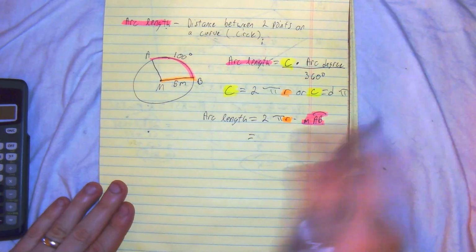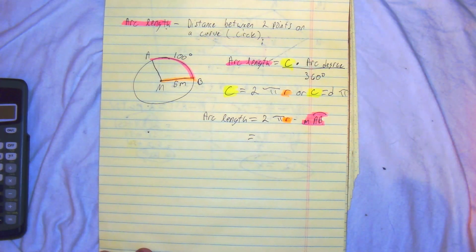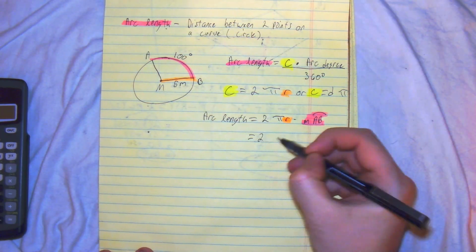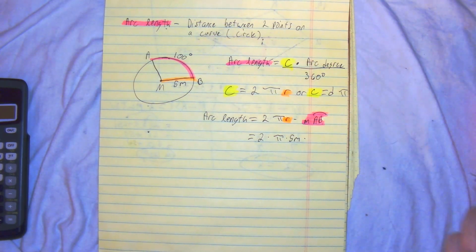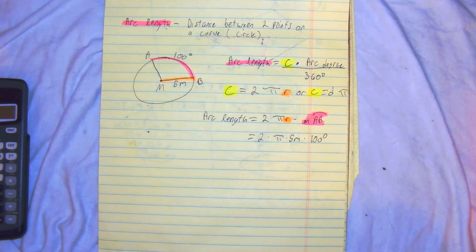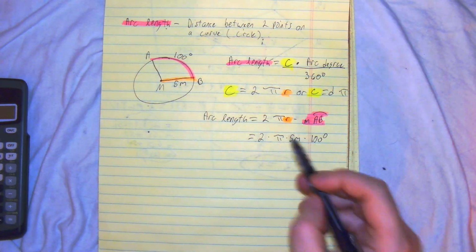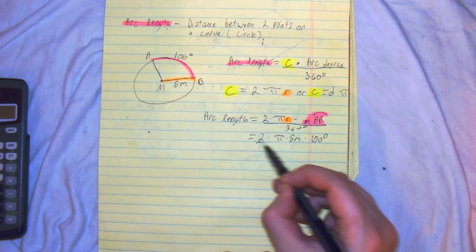So what we have here is arc length from A to B is equal to 2 times pi times 5 meters times 100 degrees. So then we need to divide this by 360.